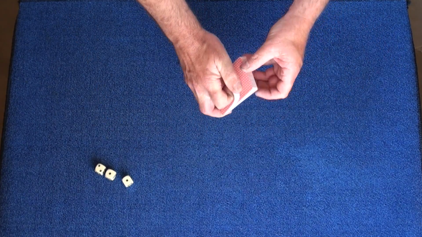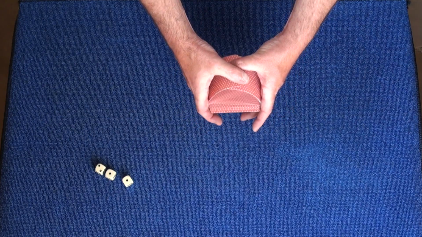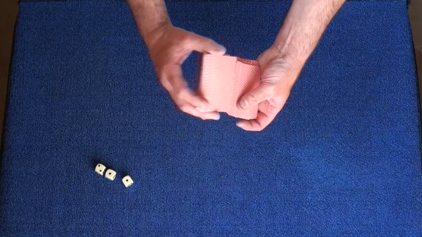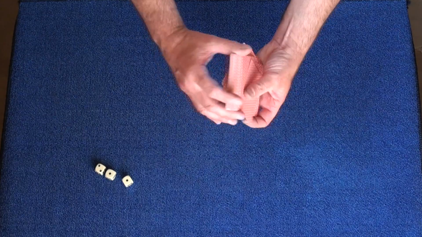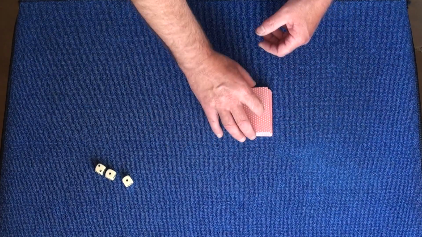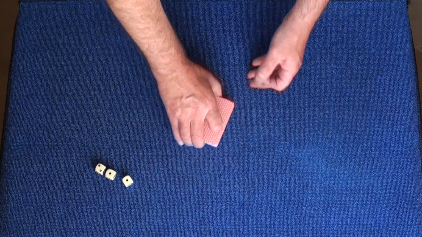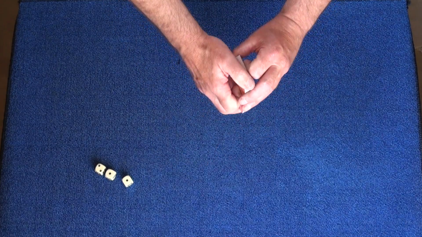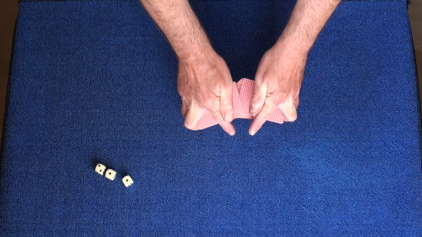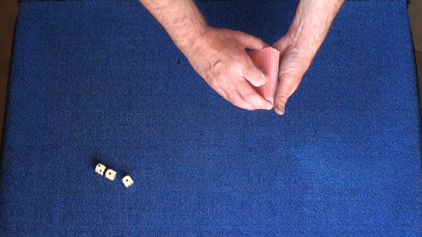You can give it a riffle shuffle, or an overhand shuffle, whatever they choose. Doesn't make any difference, till they're satisfied that their card is completely lost within this packet. Okay? I'll give them another riffle. So you must admit their card is totally well and truly lost within this packet.